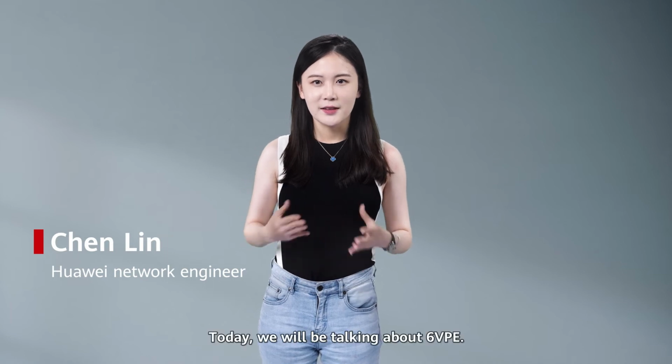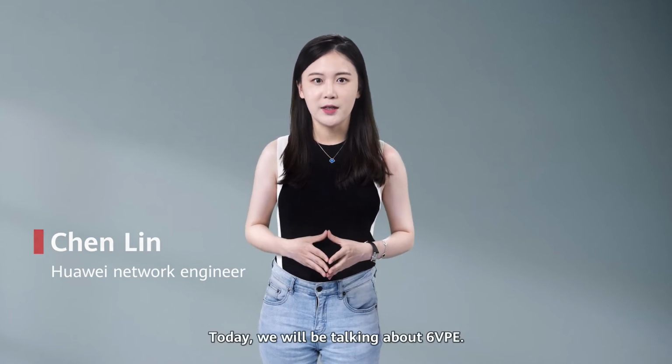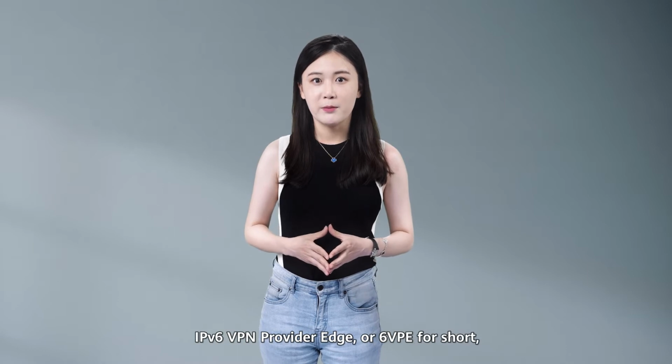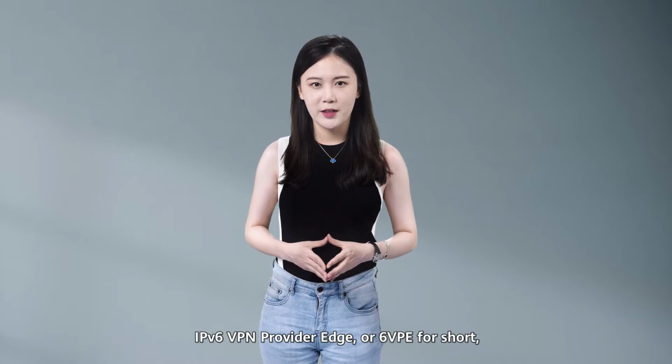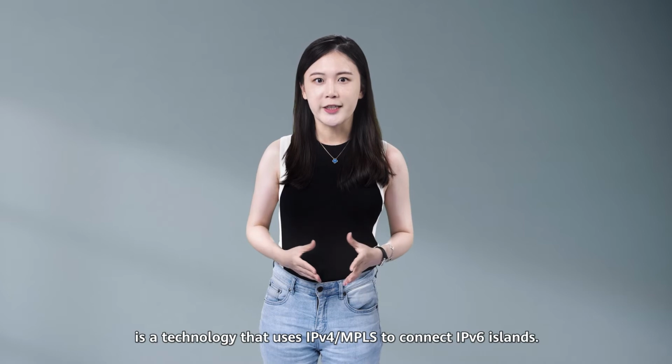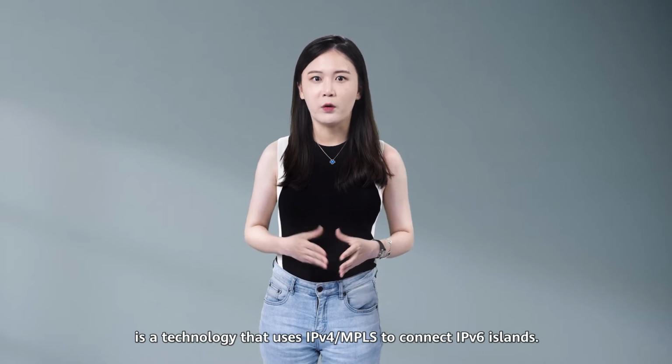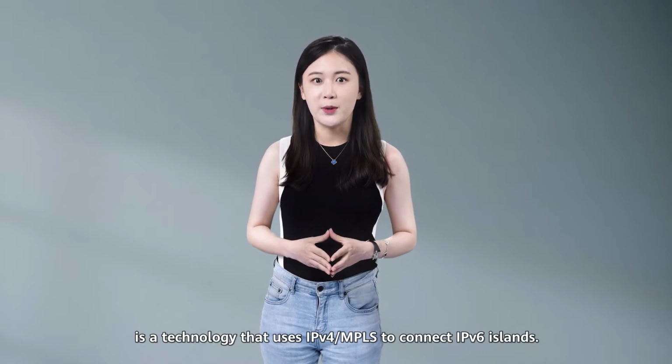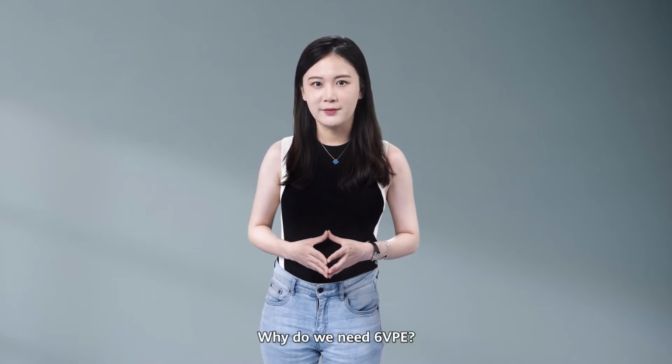Hello everyone. Today we will be talking about 6VPE, IPv6 VPN Provider Edge, or 6VPE for short. It's a technology that uses IPv4 or MPLS to connect IPv6 islands. Why do we need 6VPE?